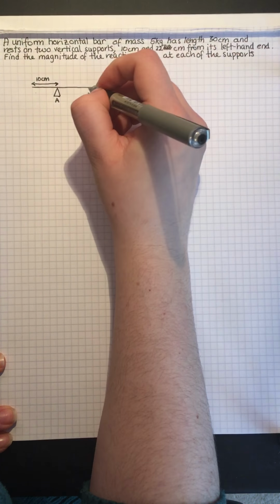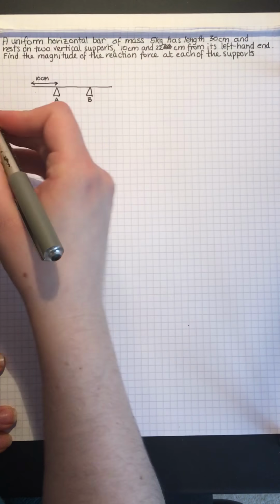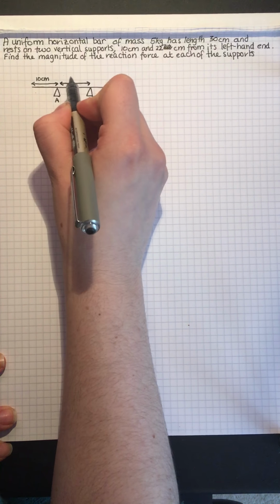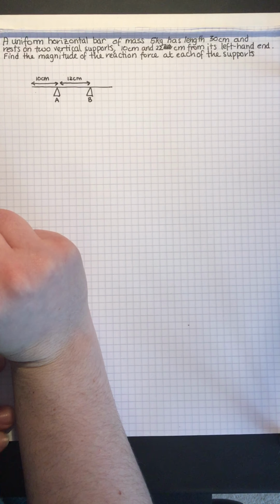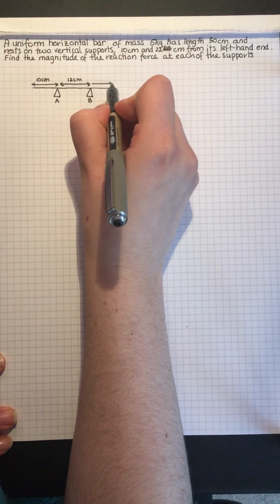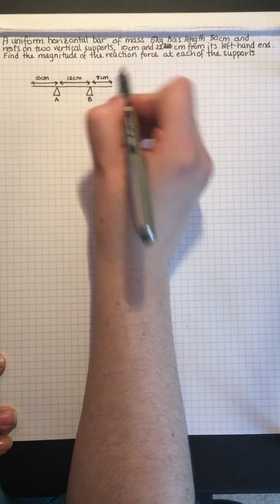Then we've got another one, B over here, and that's 22 centimeters from the left-hand end. So let's say this distance is 12 centimeters, so that adds up to 22 from the left-hand end, which means since the total length was 30, we've got 8 centimeters left over here.